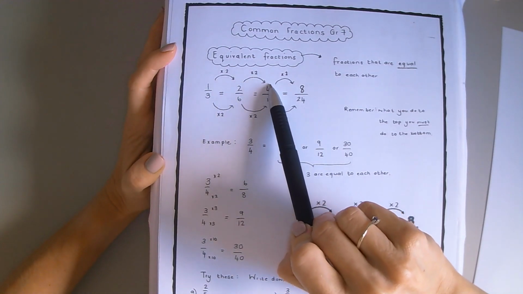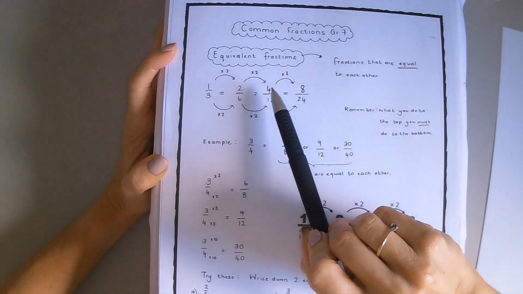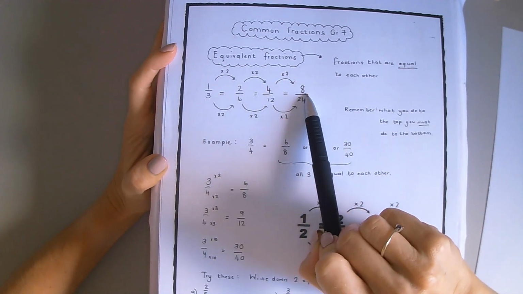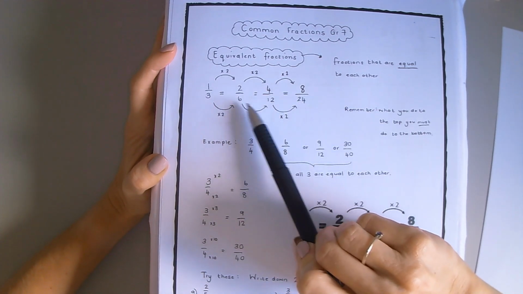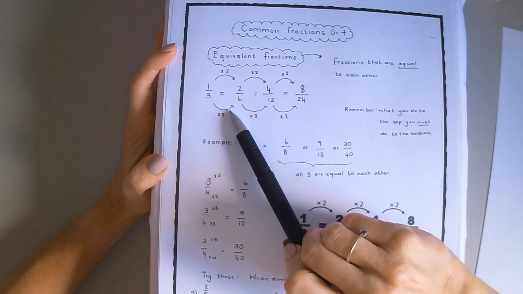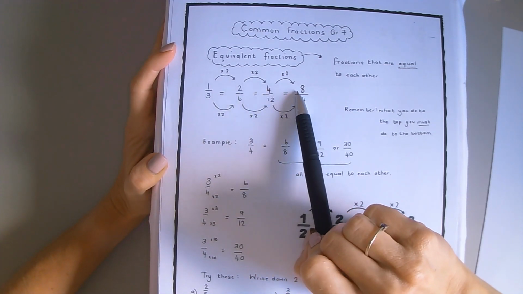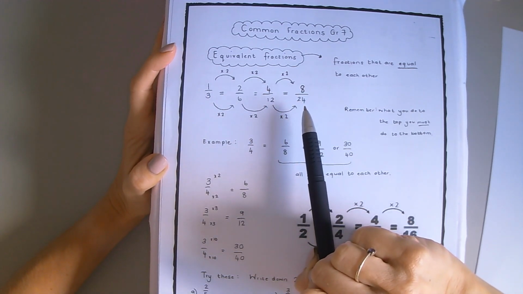Here we did 2 times 2 is 4, and 6 times 2 is 12. Okay, and then I took the 4 times 2 and I got 8, and 12 times 2 is 24. So all I did there was whatever I did to the top, I did to the bottom. So in this case, every single time I just times by 2. And you'll notice that each of these are the same.